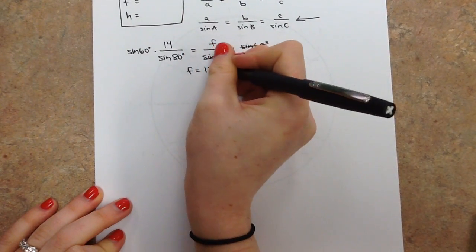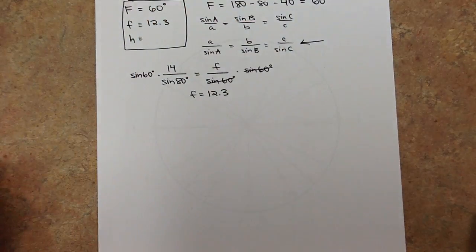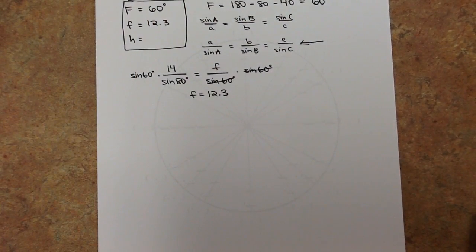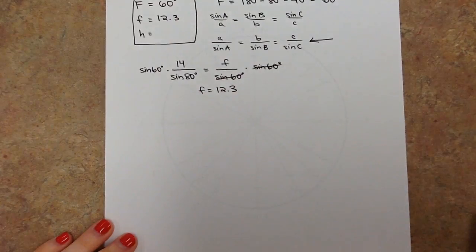So f equals 12.3. So that's our first missing side. Now, people get really tempted to do Pythagorean Theorem here. You cannot do Pythagorean Theorem if it's not a right triangle, which means we can't do it here. So we're going to set up the same little ratio here, except we're going to look for h this time.